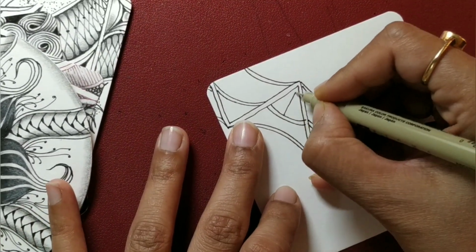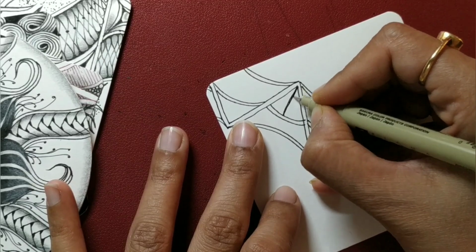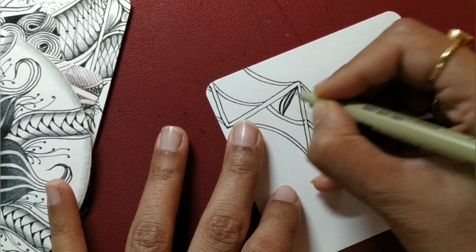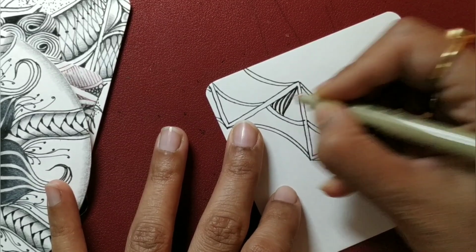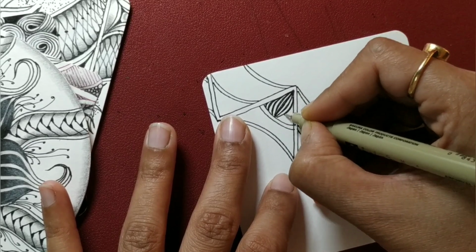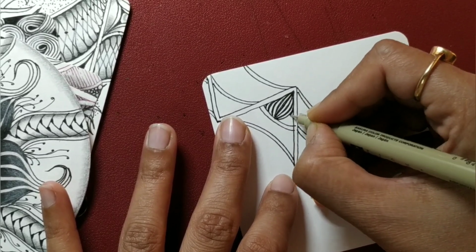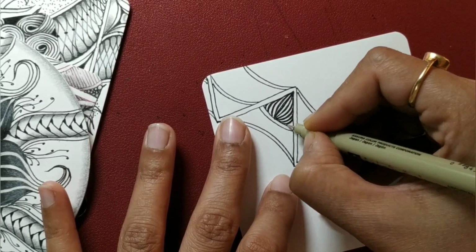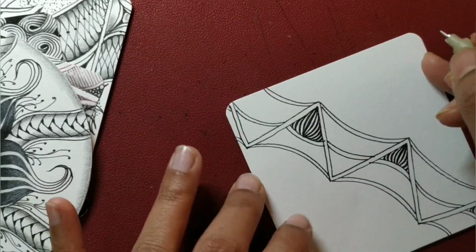Again, straight line, again a little weight, little weight, little weight. So choose a tangle of your pattern of your choice. There's so many things that you can fit into a triangular shape.